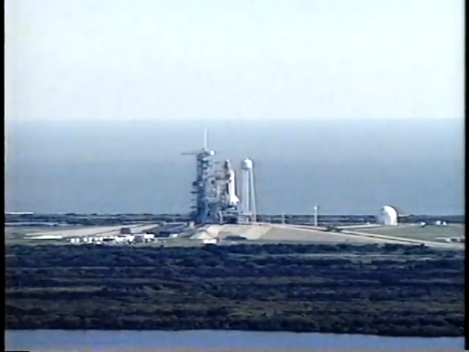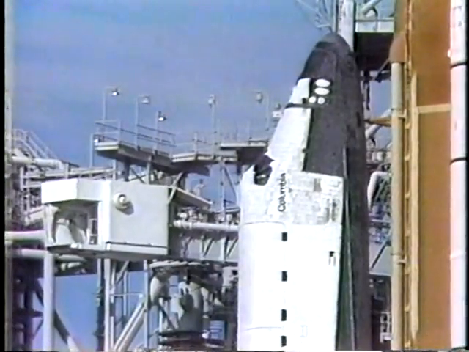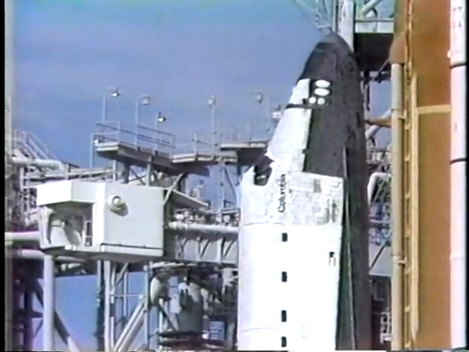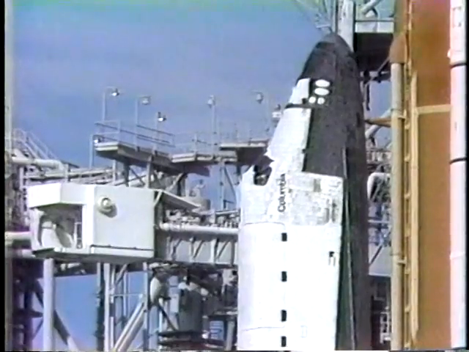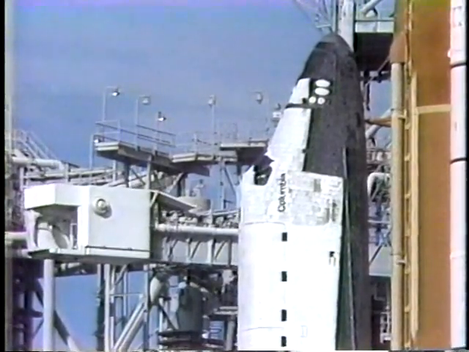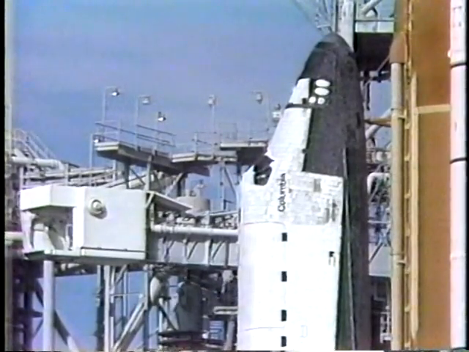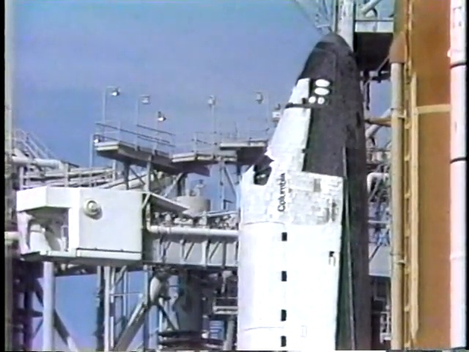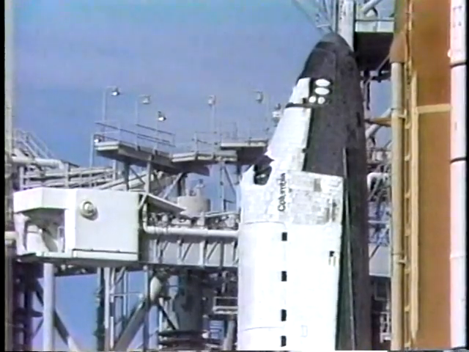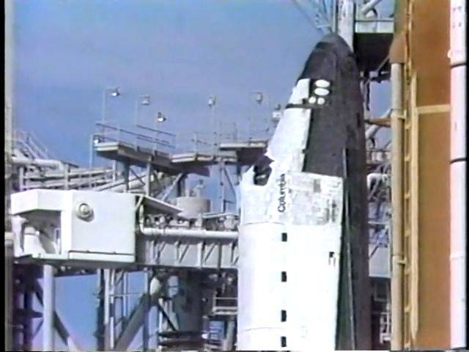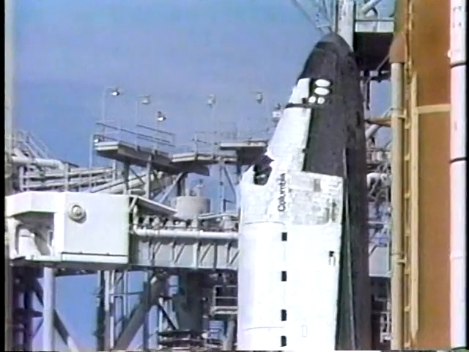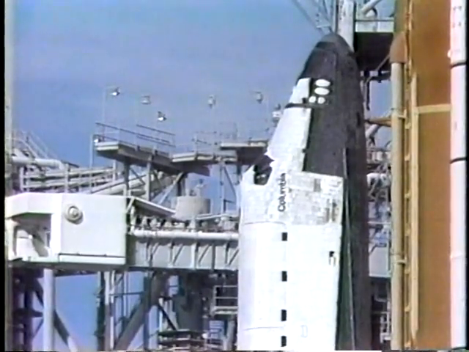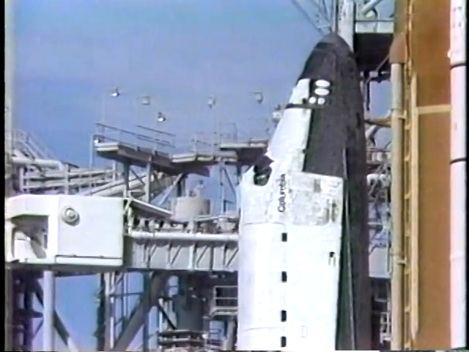JRPS, OTC, start APU and hydraulic strip chart recorder. JRPS copies. PLT, OTC, perform APU pre-start. Roger, APU pre-start. The orbiter test conductor has given Columbia pilot Andy Allen the go to perform the auxiliary power unit pre-start procedure. OTC, pre-start is complete.